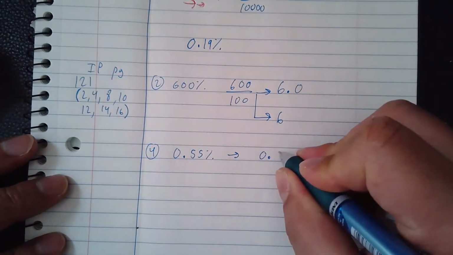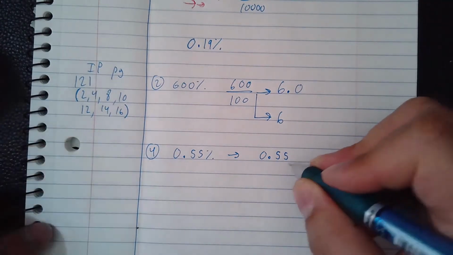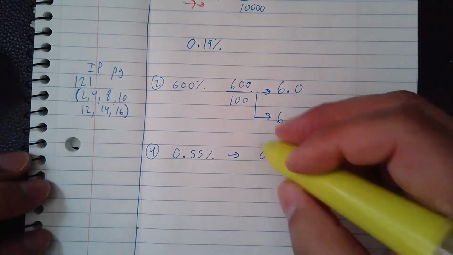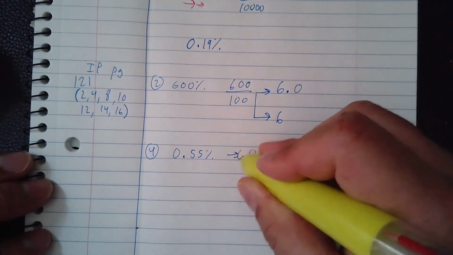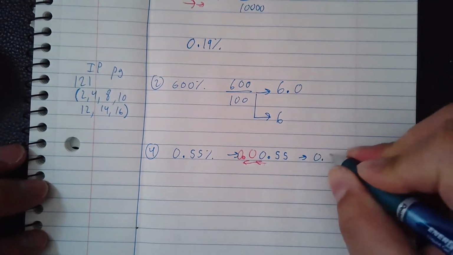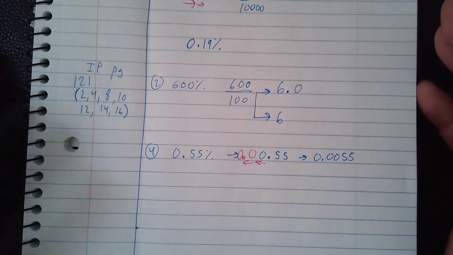First take off the decimal point. Okay, and I said to the right, my mistake, meant go to the left. We want a decimal number, so move that decimal point to the left 2 spots. 1, 2, decimal point, fill in mix with 0. So now we have 0.0055.